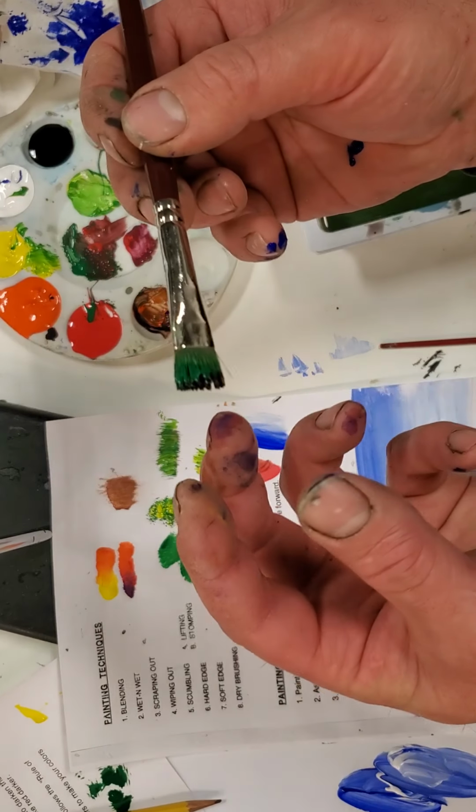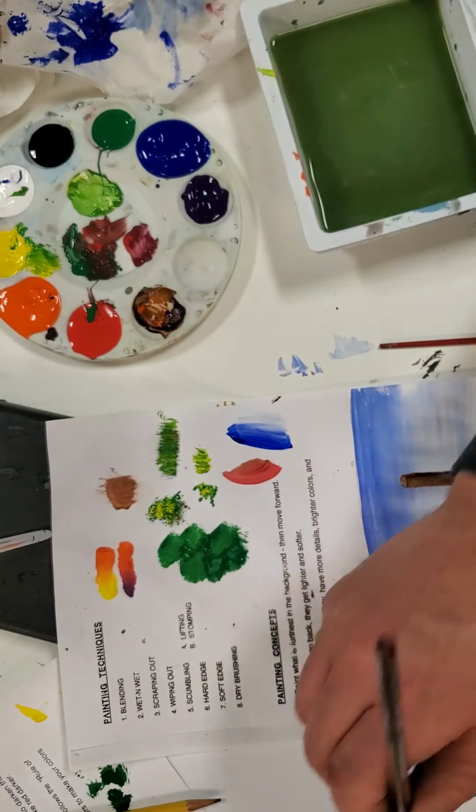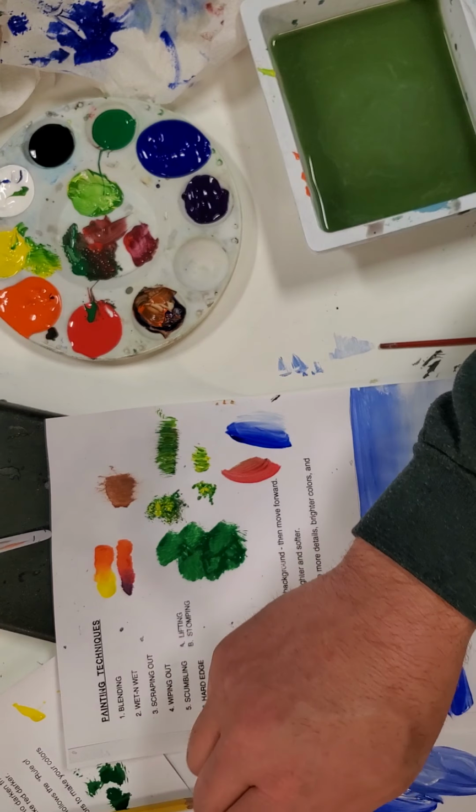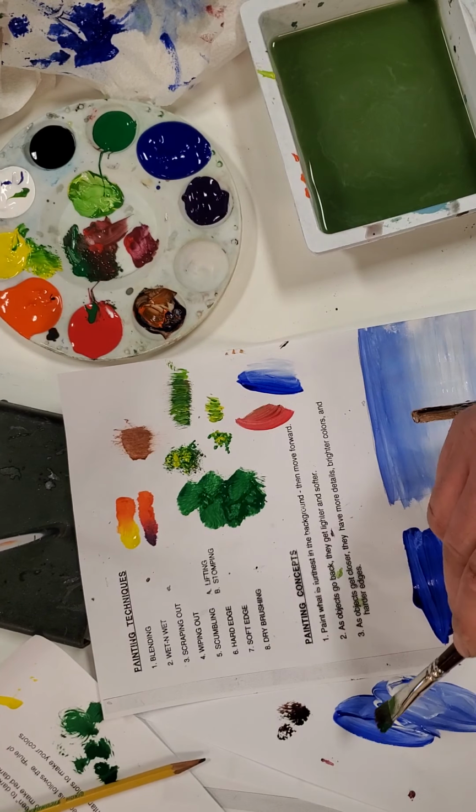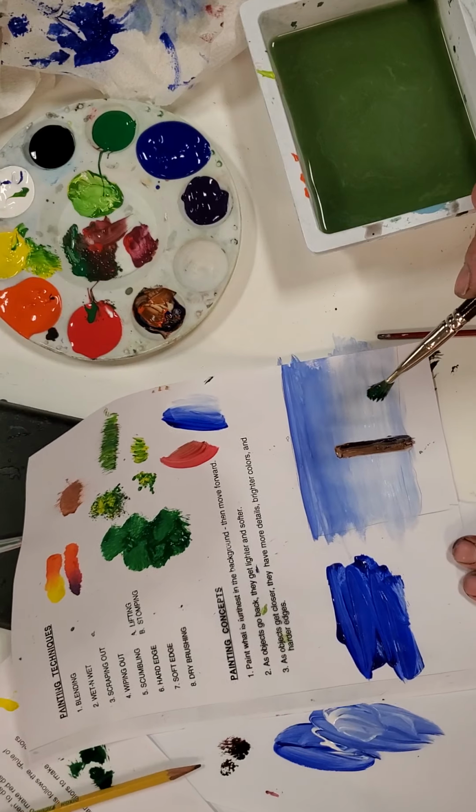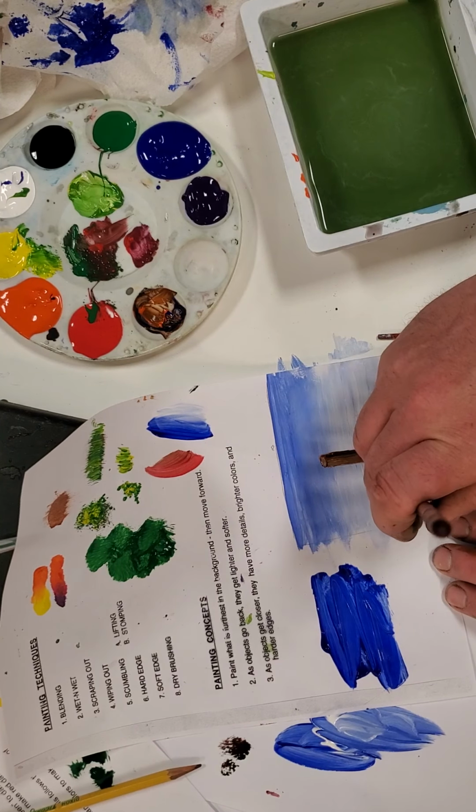And remember, don't overload your paintbrush. If it's too much on the paintbrush, go over here. I'll dab it a little bit first, practice on a scrap piece, okay, before you jump to your painting. So I go over here, and this is my painting here. I'm just going to go over here and start lifting.